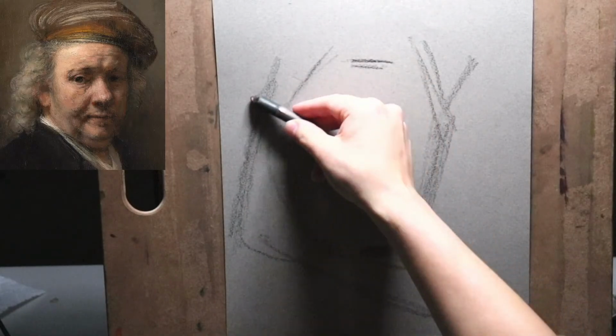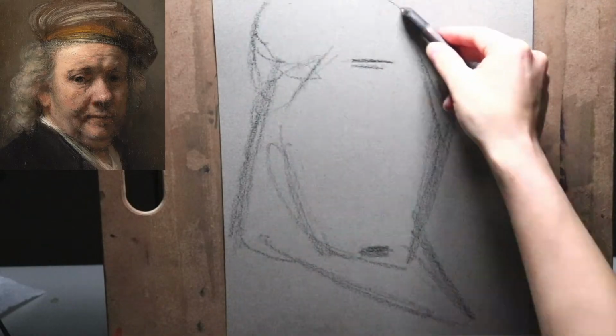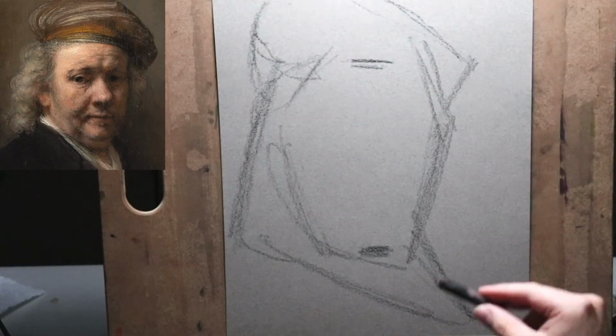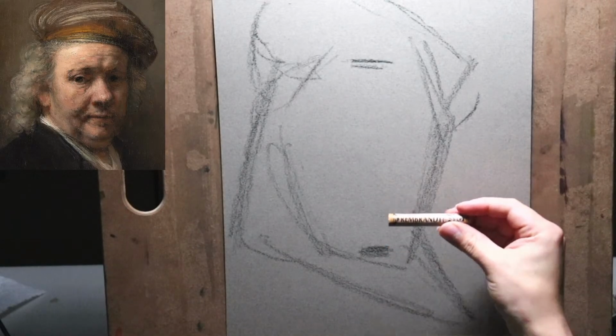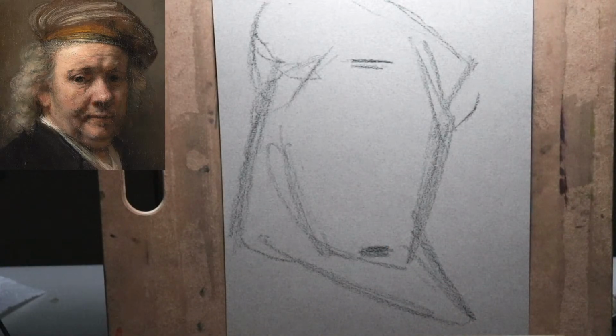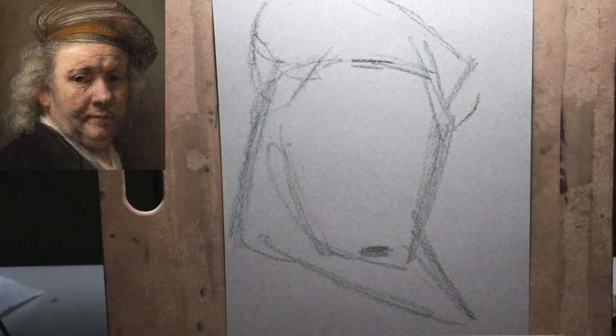So simple straight lines and angles. These are soft pastels, and I wanted to do this with these pastels because these are Rembrandt pastels. They're titled Rembrandt pastels. So it kind of made sense to do a Rembrandt study using Rembrandt pastels. It just kind of made sense to me.